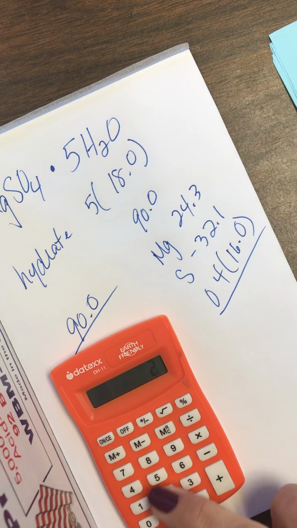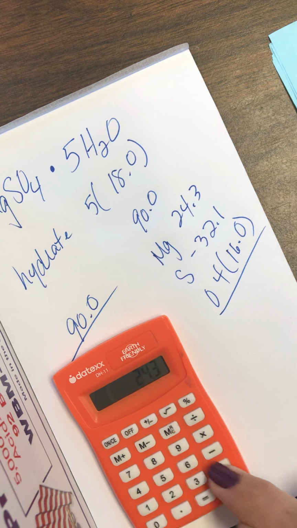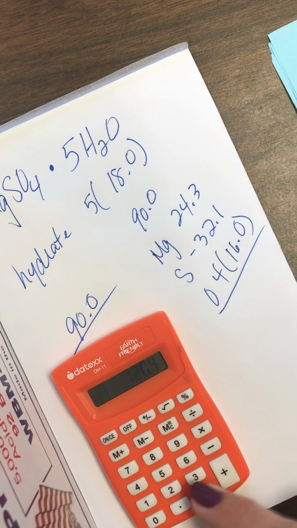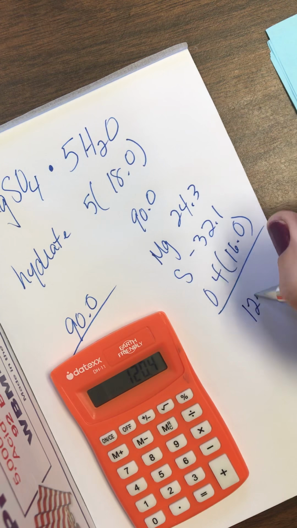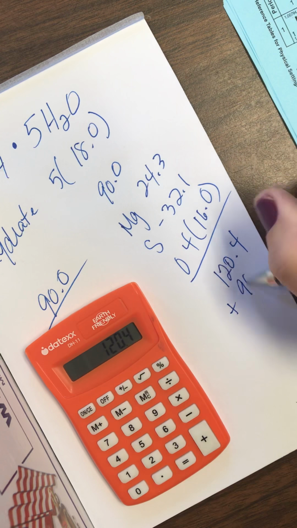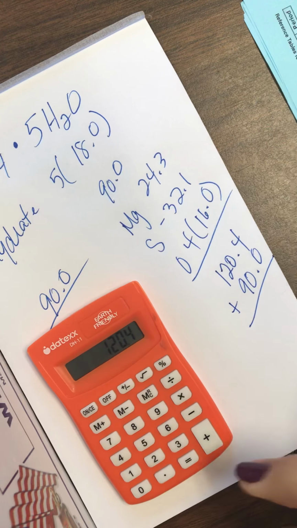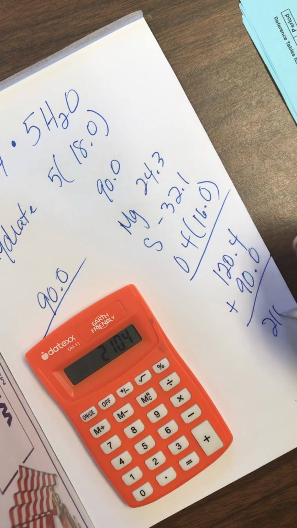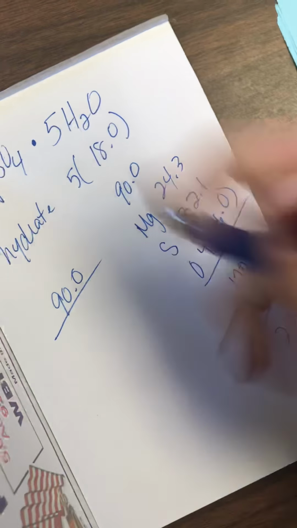All right, so 24.3 plus 32.1 plus 64 gives me 120.4. And then I have to add in the 90 because remember it's got 5 waters with it. And I get 210.4 grams.